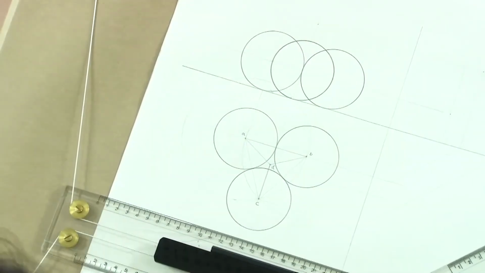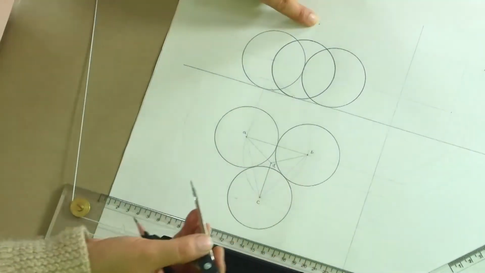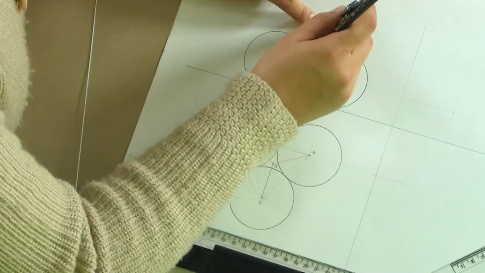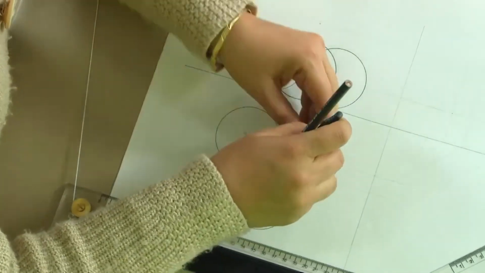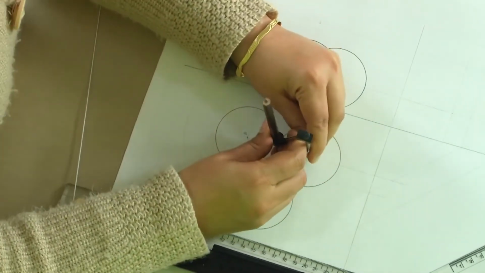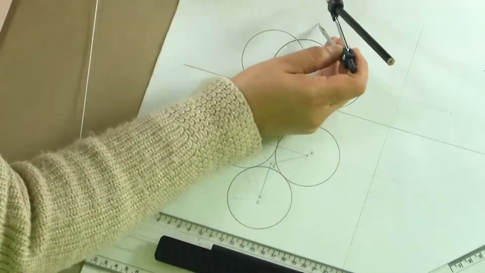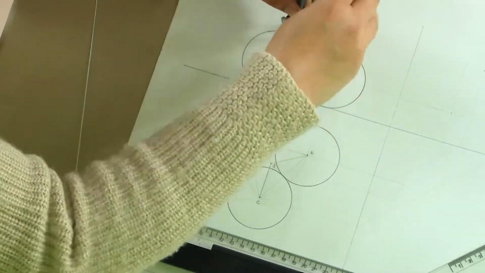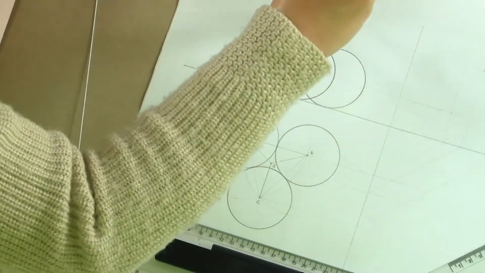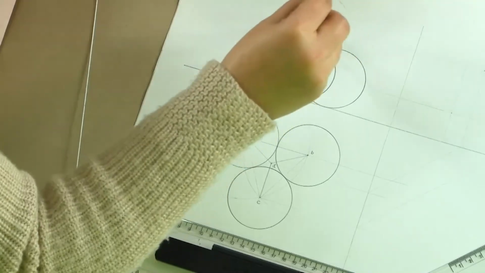And now if I have to draw this sphere, since I know the circle here, the center here, I will take the same radius and draw this another sphere.